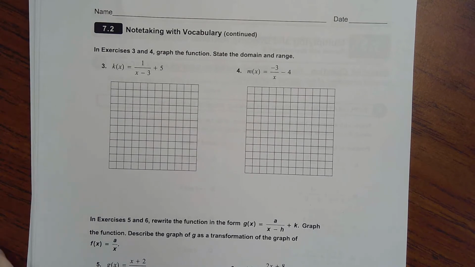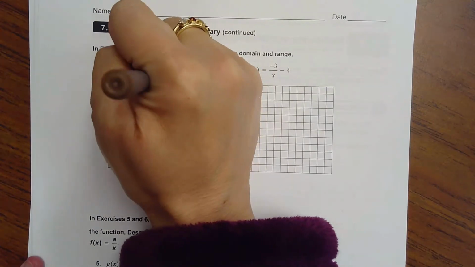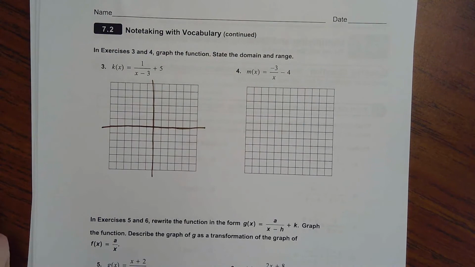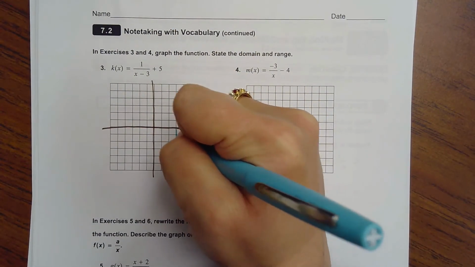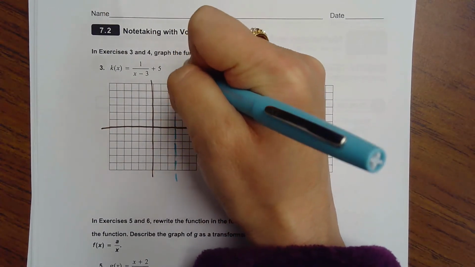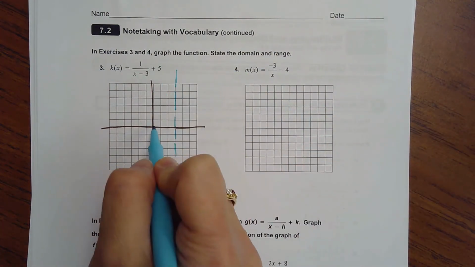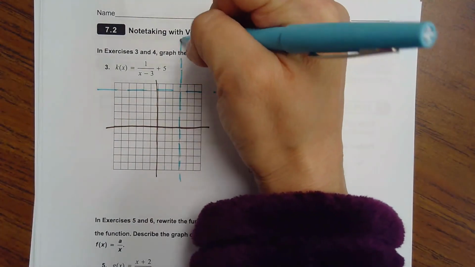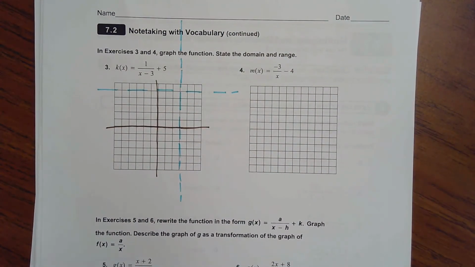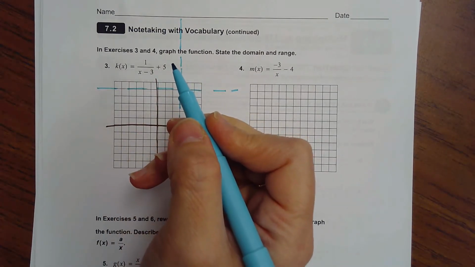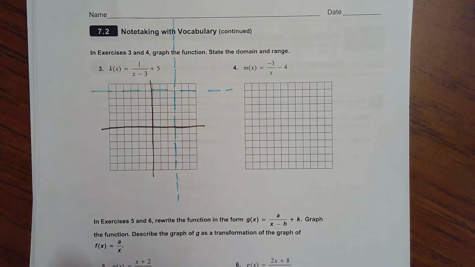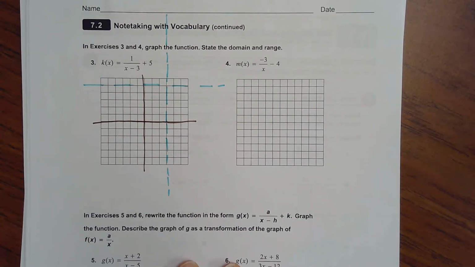So remember, if you're graphing this, I'm going to go ahead and draw in my axes. What you're looking at is your vertical asymptote would be 3. My horizontal asymptote would be 5: 1, 2, 3, 4, 5. Kind of off my grid here, and that's okay. The vertical and horizontal asymptotes are actually easier to find when it's in this format. The problem is that most rational functions aren't generally in this format, but I wanted to show you some that were and some that weren't.